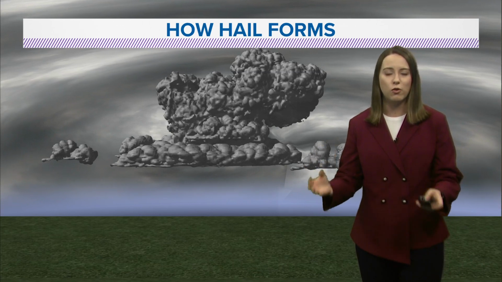is no stranger to thunderstorms or even severe thunderstorms. We see several every year, so we know the dangers that a thunderstorm can hold. One of those dangers is hail. But how exactly does hail form?